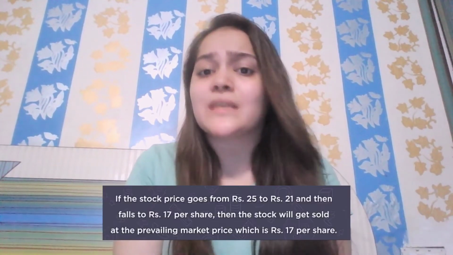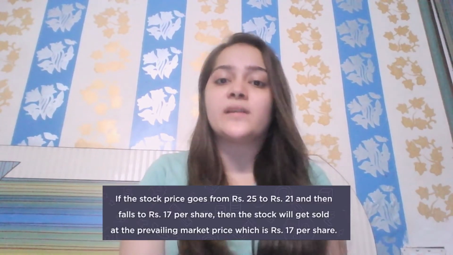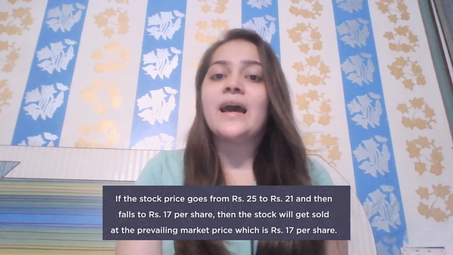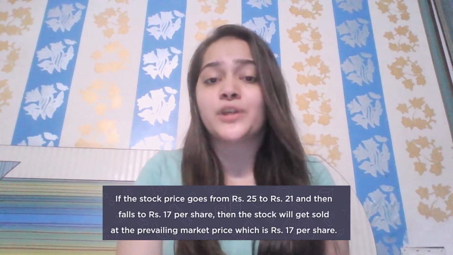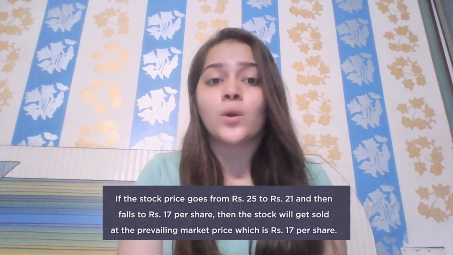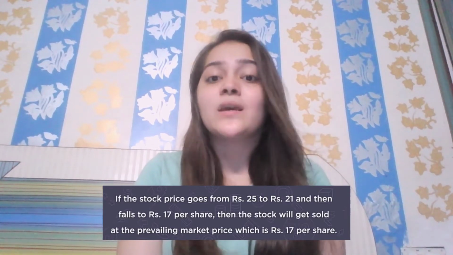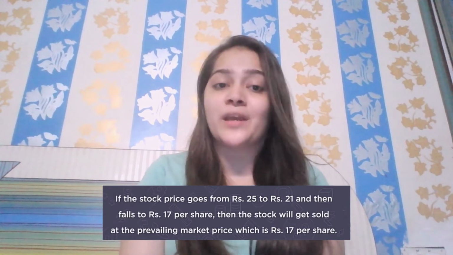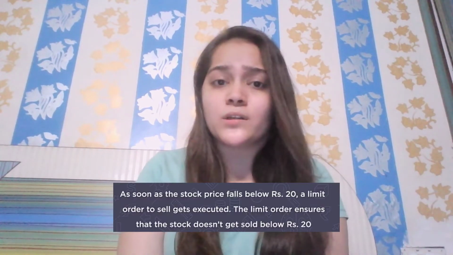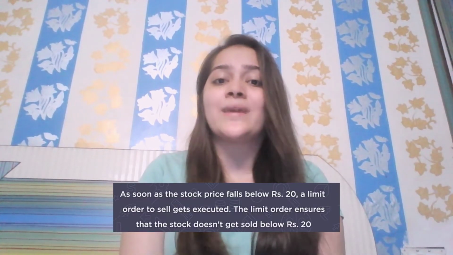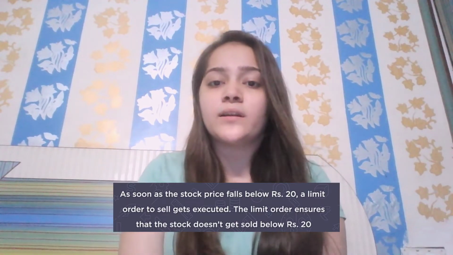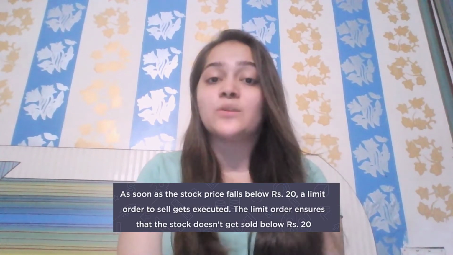Let's understand both orders with a very simple example. We have put a rupees 20 stop loss. After this, if the stock price goes from rupees 25 to rupees 21 and then to rupees 17 per share, the stock will get sold at the prevailing market price, which is rupees 17 per share. But in a stop limit order, it doesn't happen. In a stop limit order, when the stock price falls below rupees 20, our limit order will automatically activate.